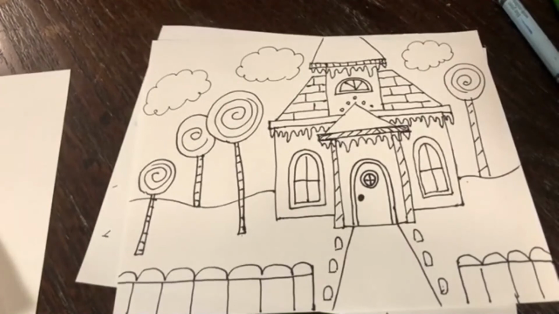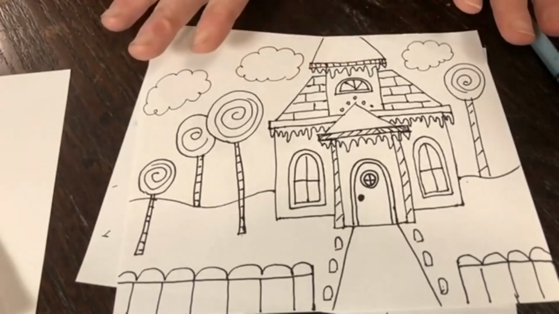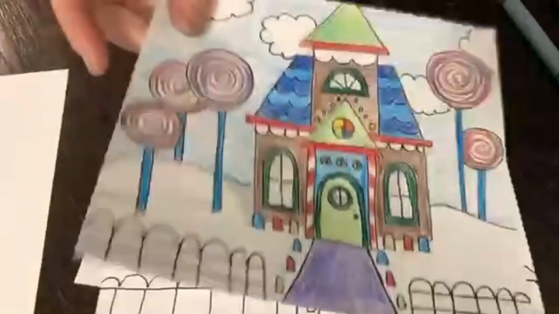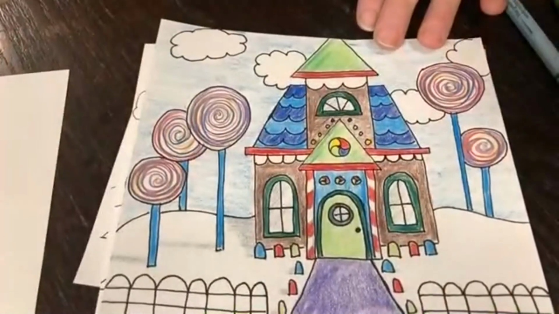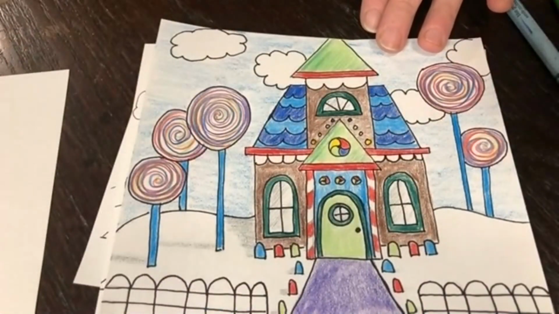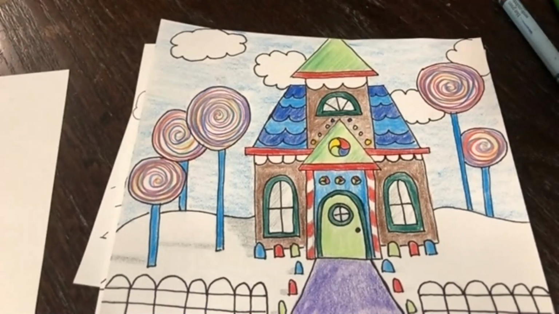Okay, so I want you to work on that. I'd love for you to send me some pictures so I can see how you're doing. You can add as much detail as you want, as many candy details as you want, and color it in. I left my ground white because I'm having that be a snowy ground, but you could always color that in as well. And I hope that you have fun with it.